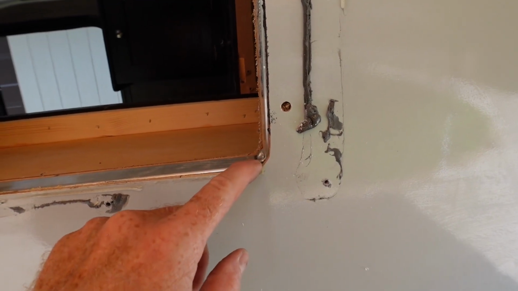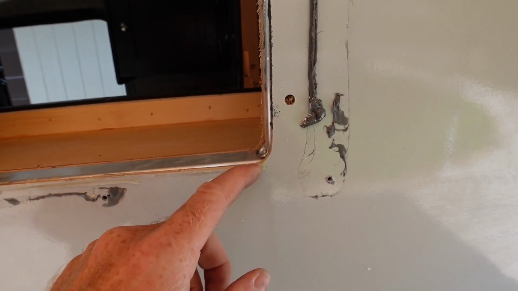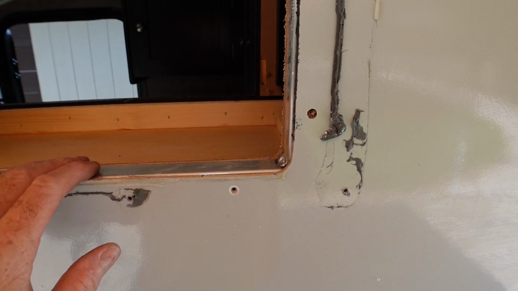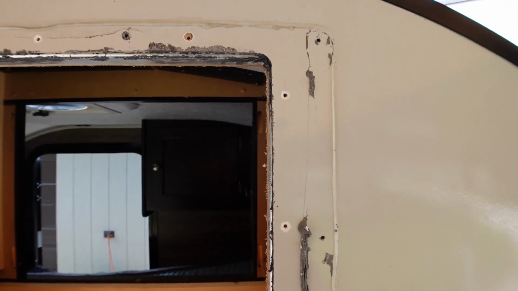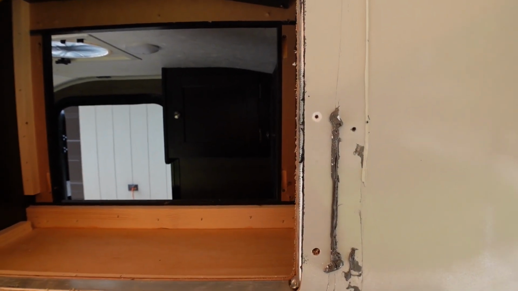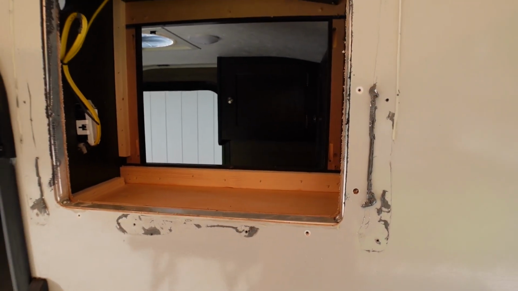Before I do that, I'm going to square these corners up so I can get that out of the way now, so I can get my corner flashings to go all the way to the edge there. So we'll get that all taken care of, get it sealed up, and then we'll start on bending our flashings for this. Really don't think it's going to be too bad of a job after all.